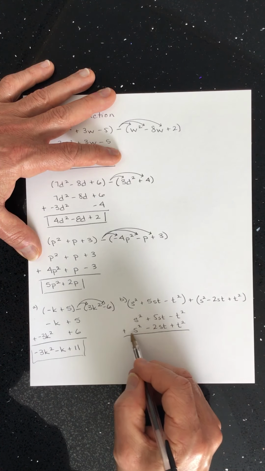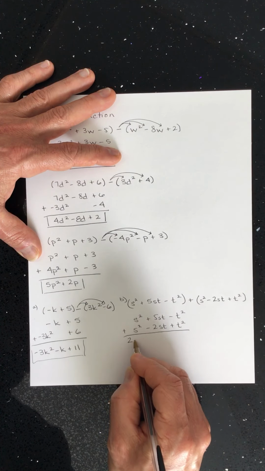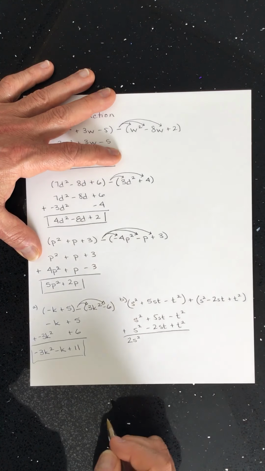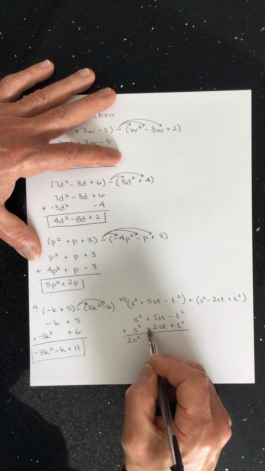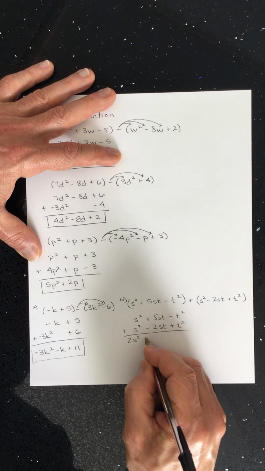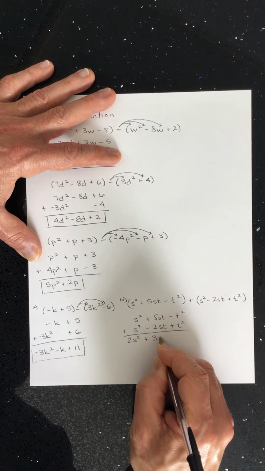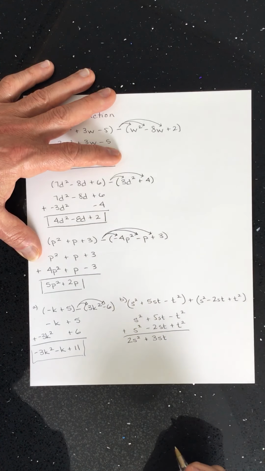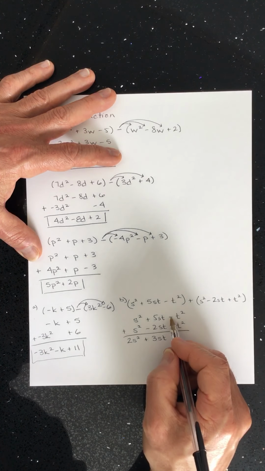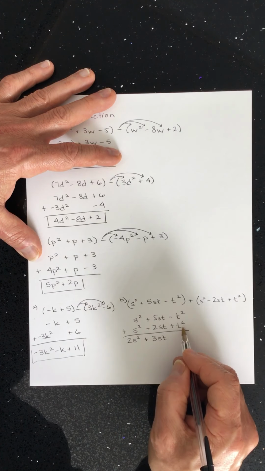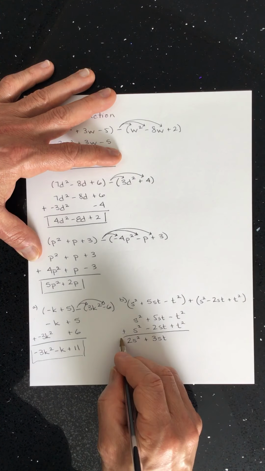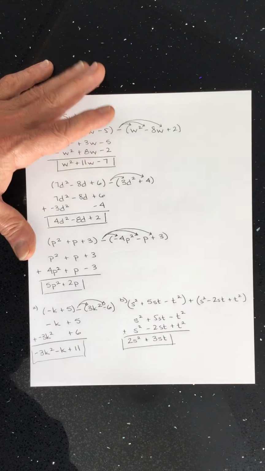So s squared plus s squared, that's 2 s's that are squared. Positive 5st plus a negative 2st is a positive 3st. And then negative t squared plus t squared is 0. And so that's what you should end up with.